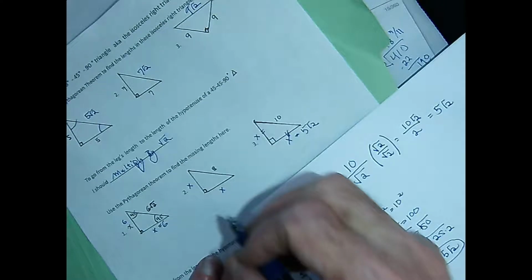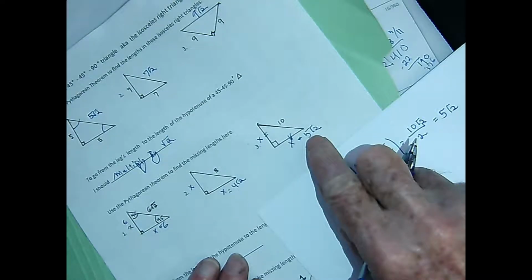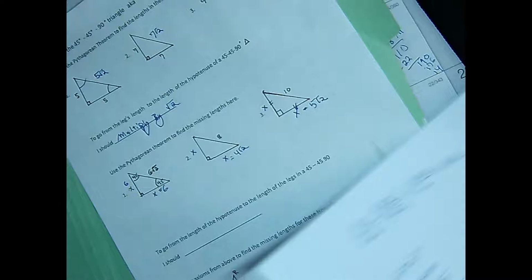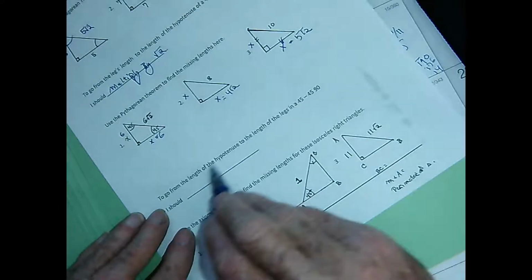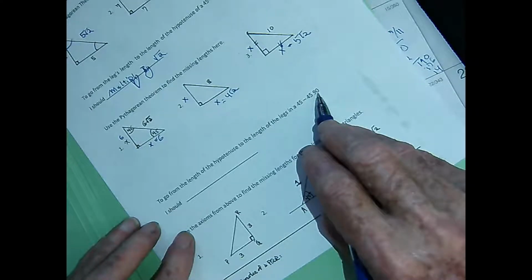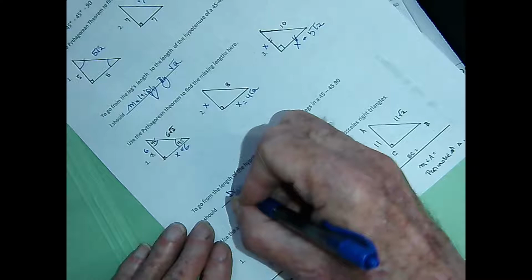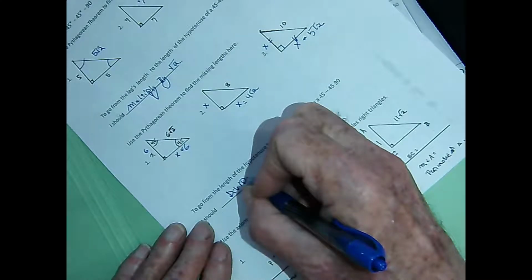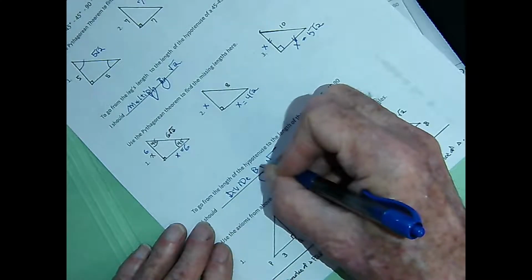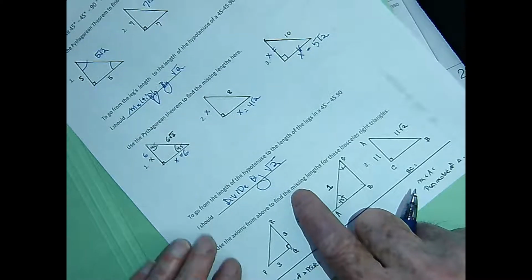So these were each 4 square roots of 2, and these were 5 square roots of 2. I just have a little note for us to pay attention to. To go from the length of the hypotenuse to the length of the legs in a 45, 45, 90, going in that direction, we're going to divide by the square root of 2. But when you divide by the square root of 2, chances are good you will need to rationalize your denominator.